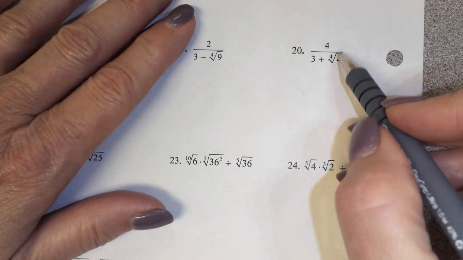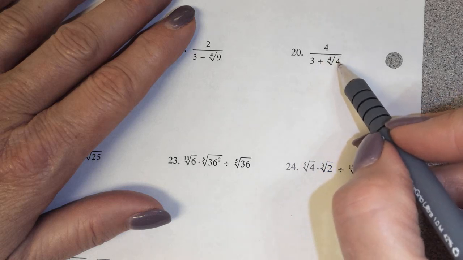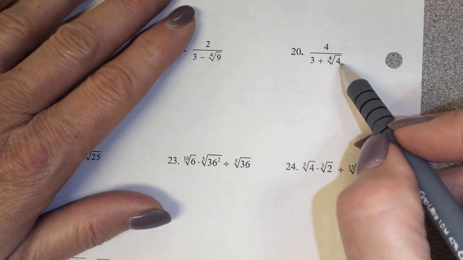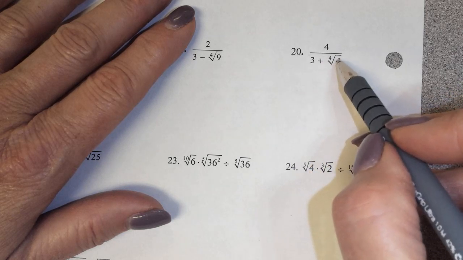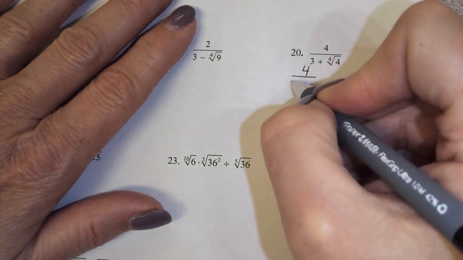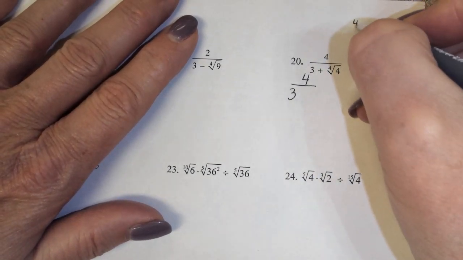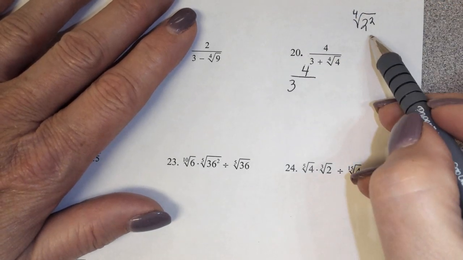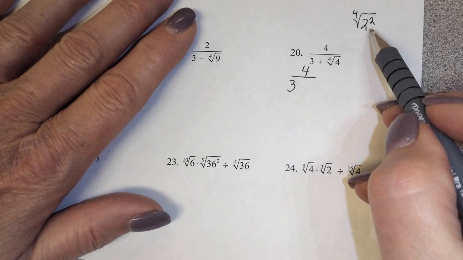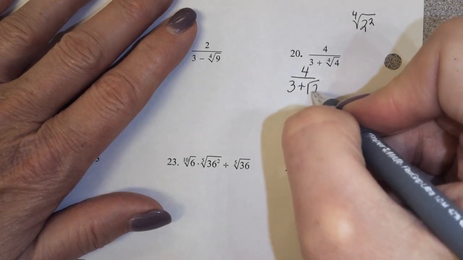Alright, look at number 20. We have 4 over 3 plus the 4th root of 4. Guys, we need to rewrite the 4th root of 4 because we have to get rid of this radical. When we have 2 terms in the denominator, the way to get rid of the radical is to multiply by the conjugate. But can you think of another name for the 4th root of 4? What's the 4th root of 4 also going to be? Just what? Square root of 2, because it's 2 to the 1/2. So another name for this is just radical 2.